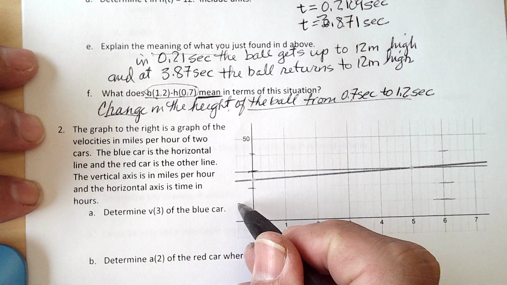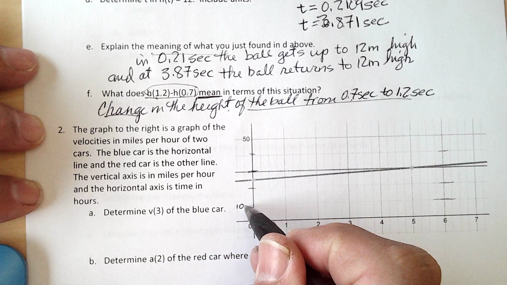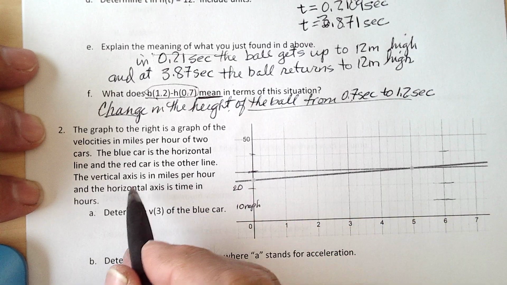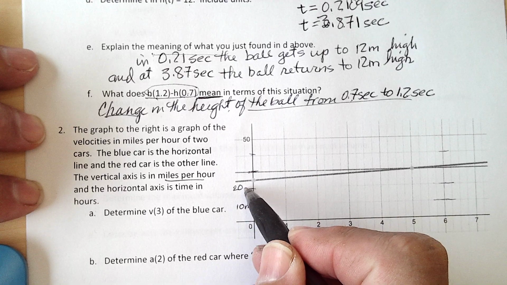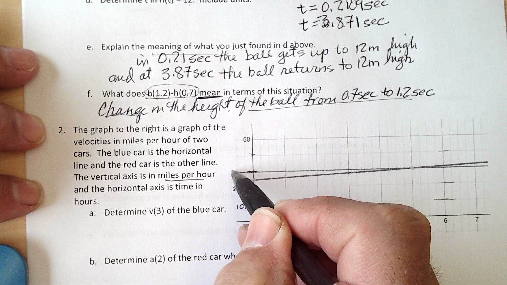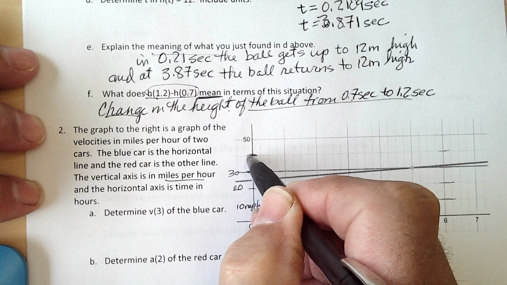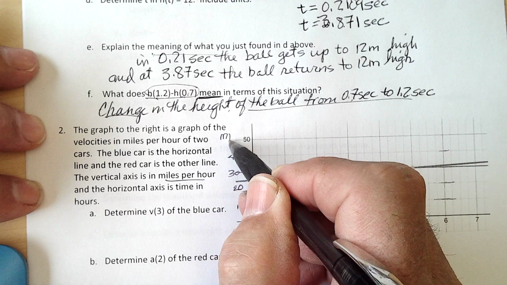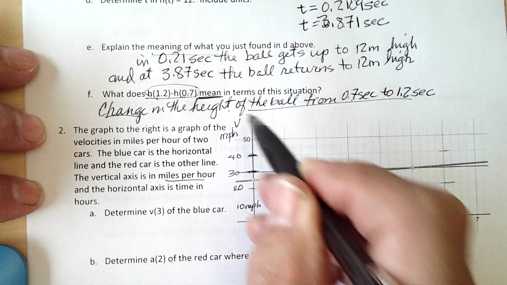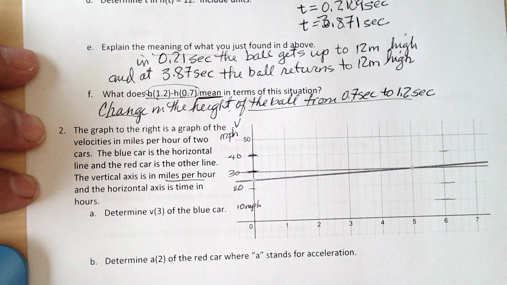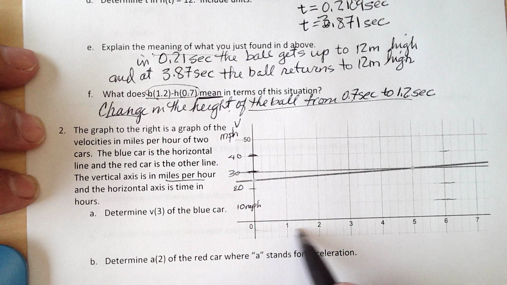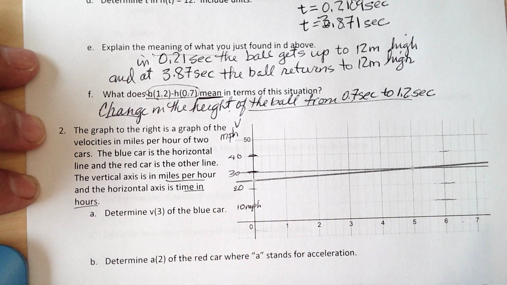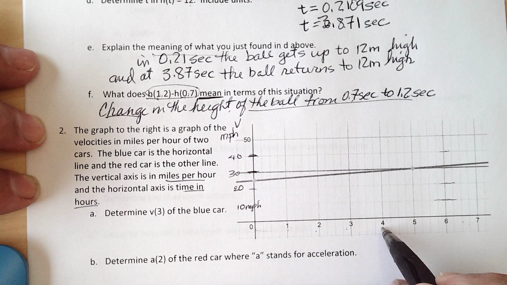Each of these must be 10 miles per hour, 20 miles per hour, 30 miles per hour, 40 miles per hour, and 50 miles per hour. So this is the speed, the velocity. And horizontally, these are time in hours. So this is 1 hour, 2 hours, 3 hours, 4 hours.